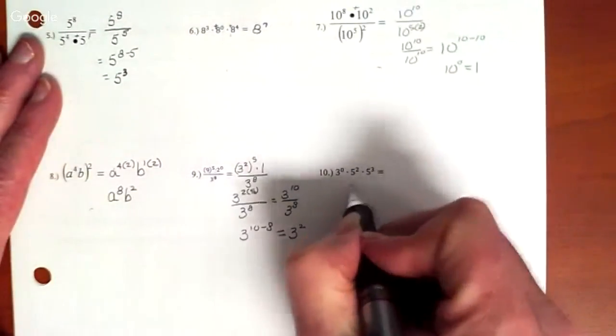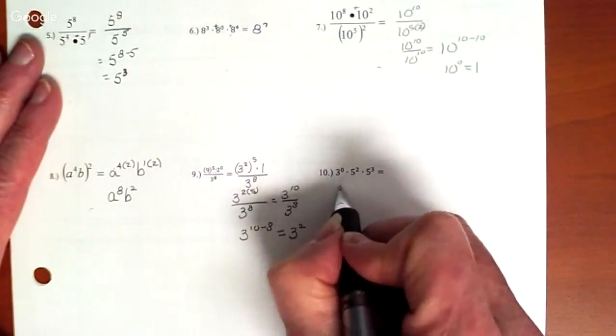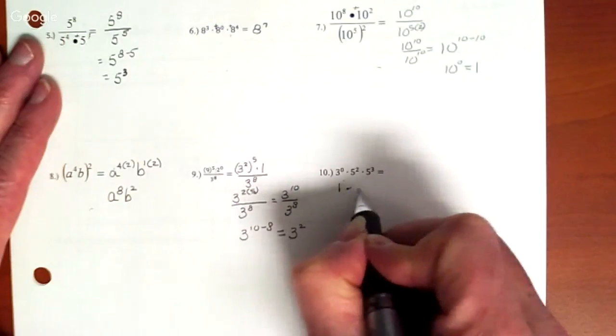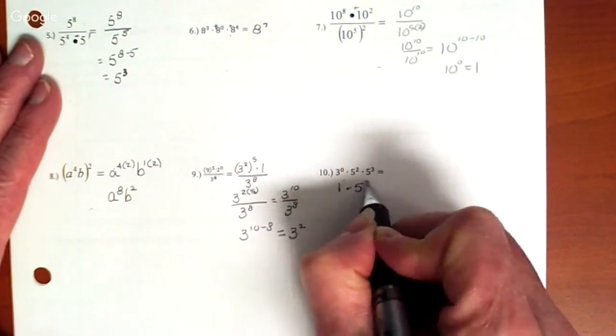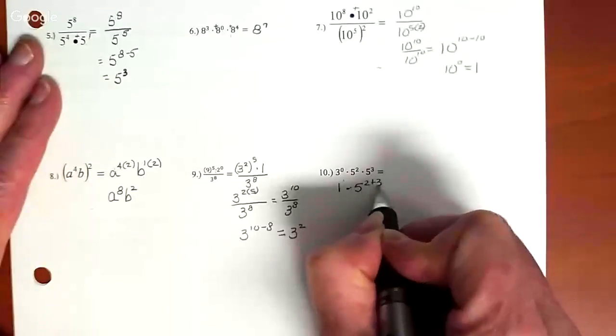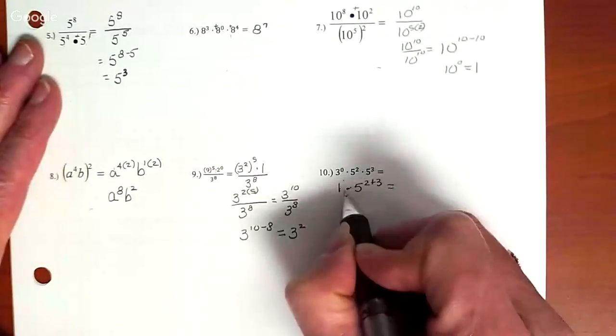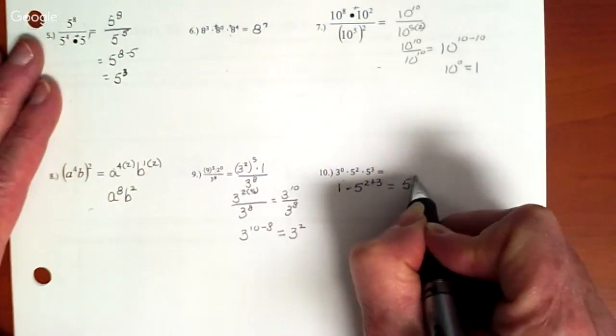Here I have 3 to the 0, which is 1, times 5 to the 2 plus 3. So here I've got 5 to the 5th power.